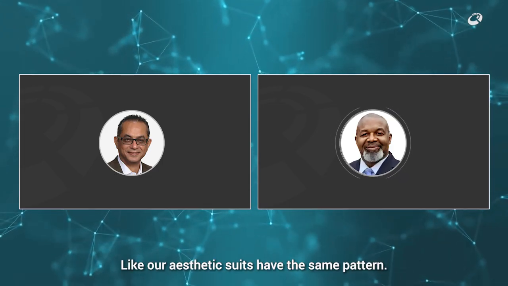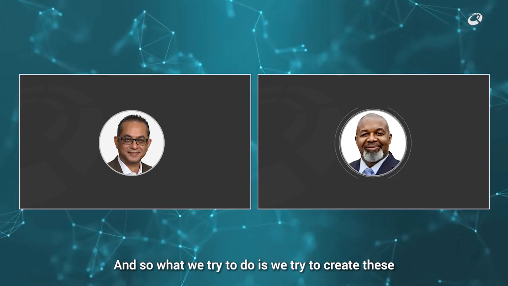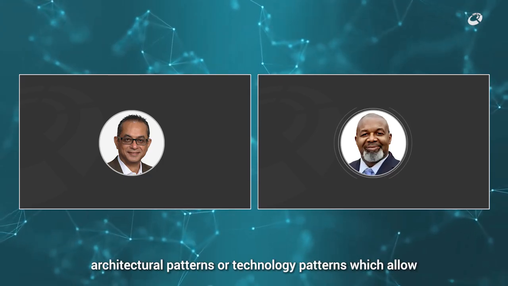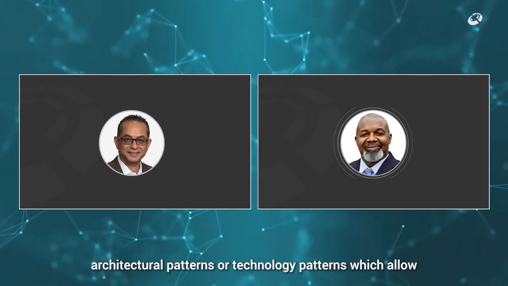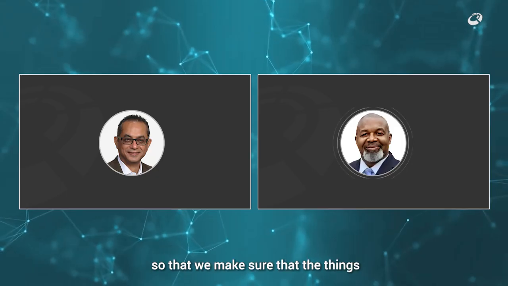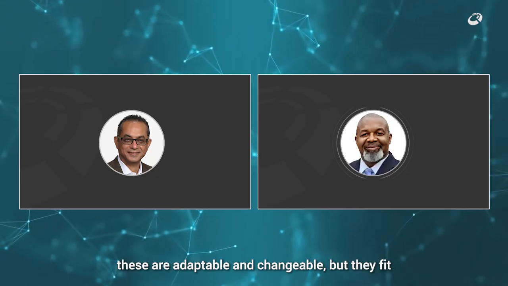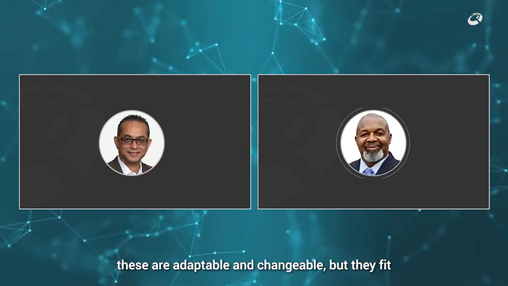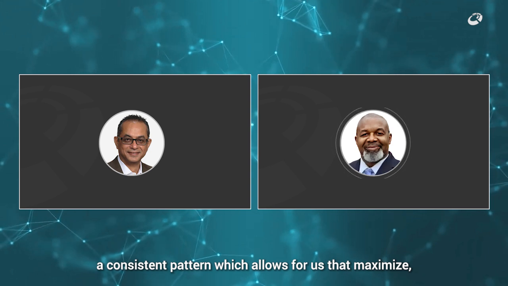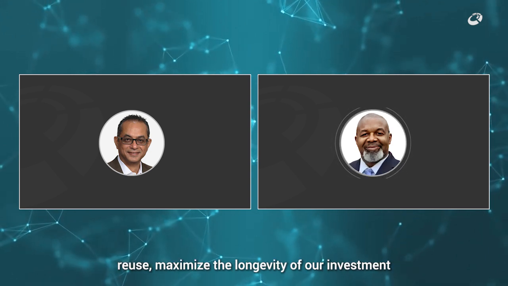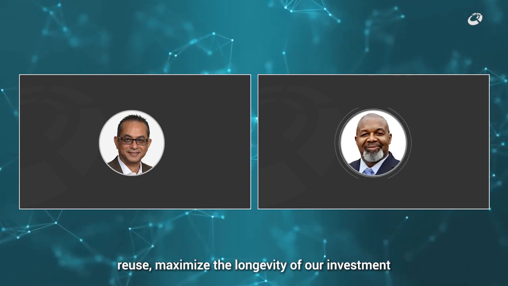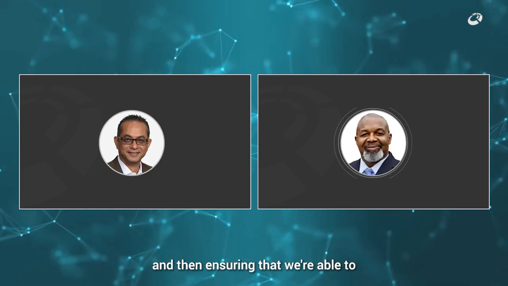Like, or a set of suites have the same pattern. And so what we try to do is create these architectural patterns or technology patterns, which allow us to future-proof our investments so that we make sure that these are adaptable and changeable, but they fit a consistent pattern, which allows us to maximize reuse, maximize the longevity of our investment, and then ensure that we're able to meet the needs of the business on a going forward basis.